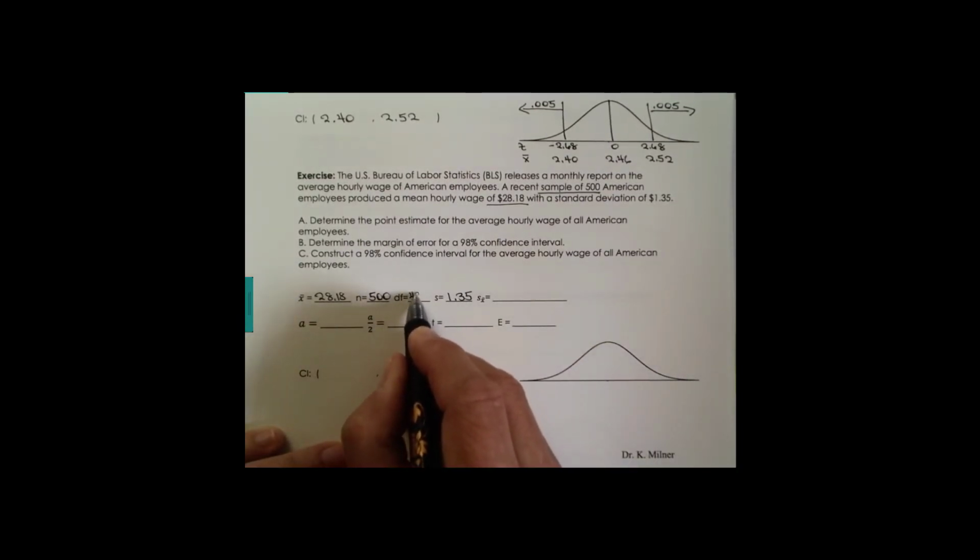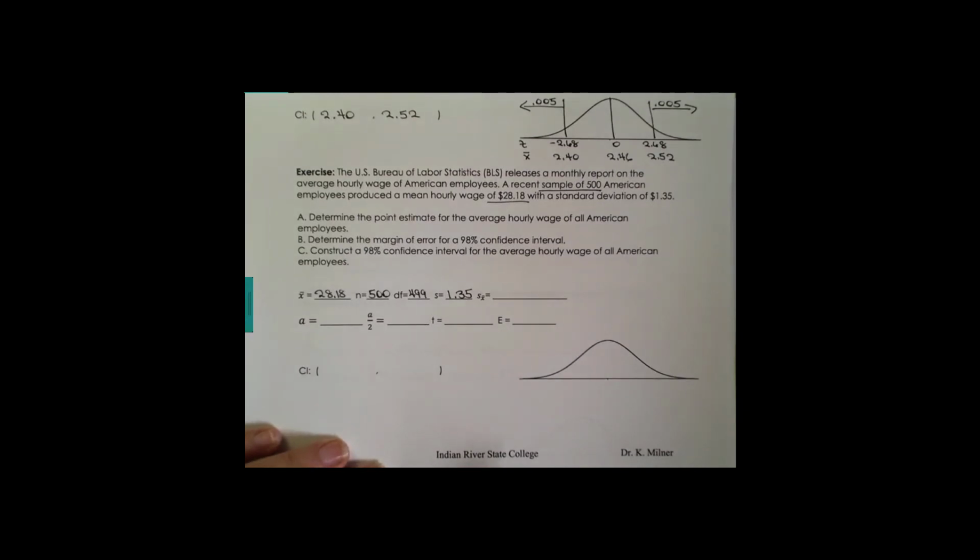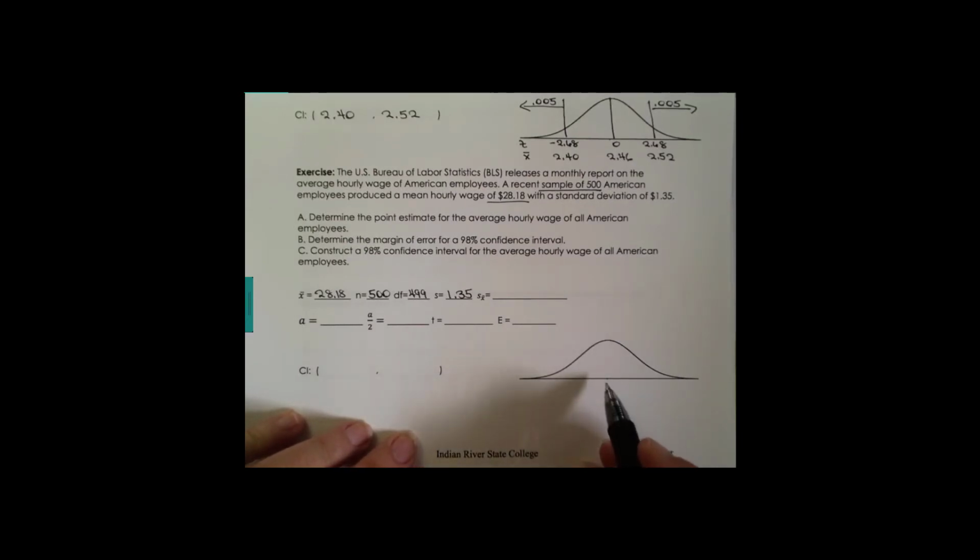Now, this one is going to have a degrees of freedom of 499. Now, I know that's really large. I could use the z-table with this one if I wanted to, or I could use that last row of the t-table. I think I'll go ahead and use the last row of the t-table just so we can look at what that looks like.